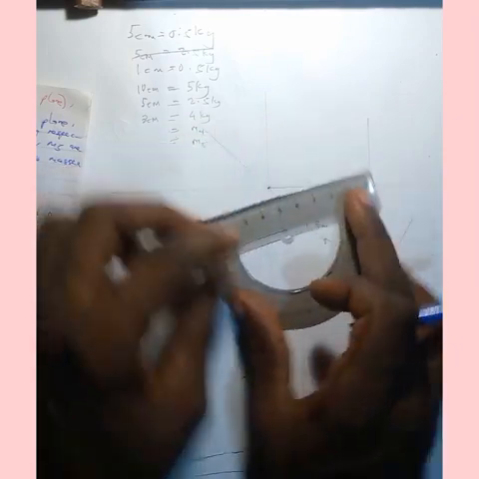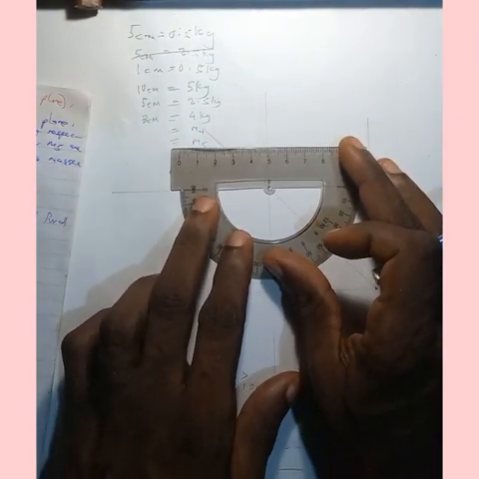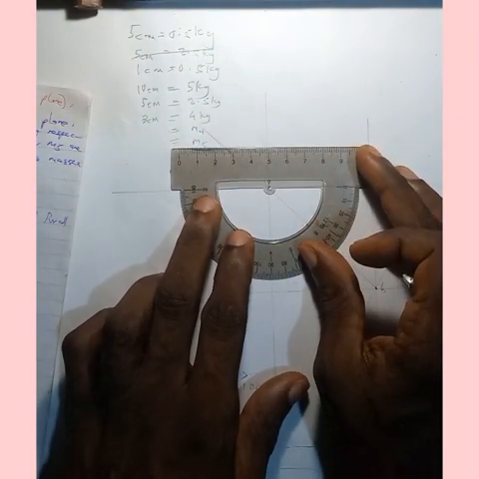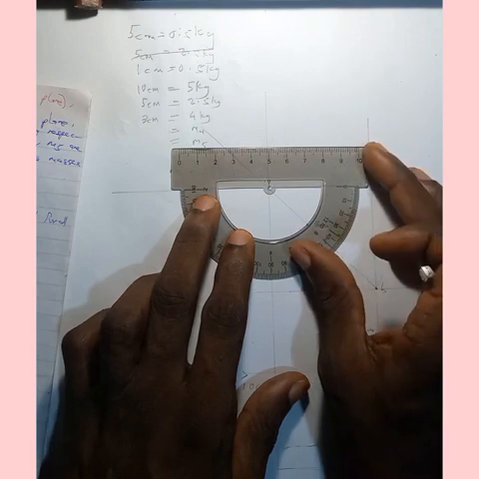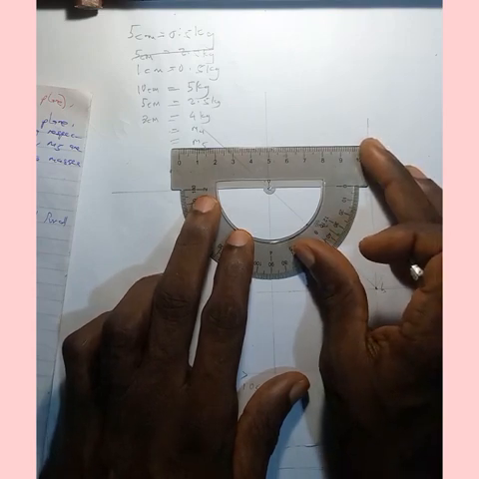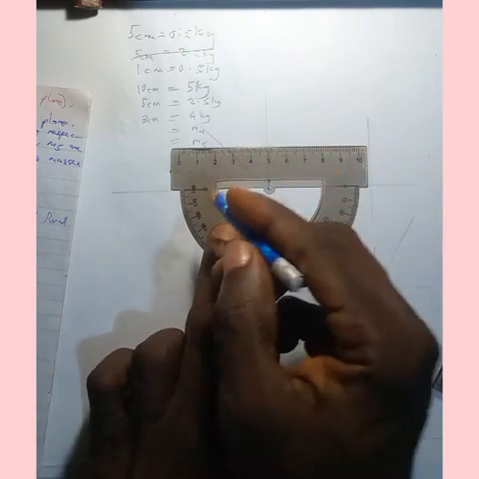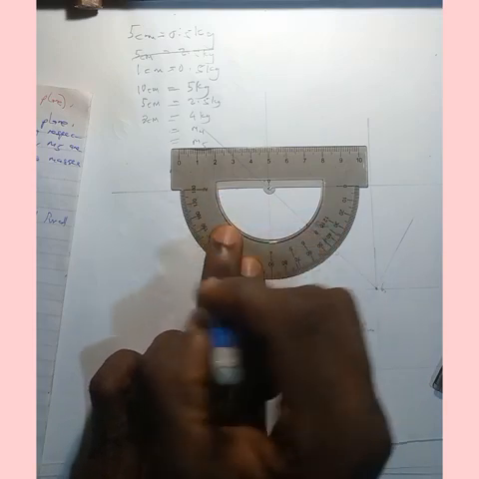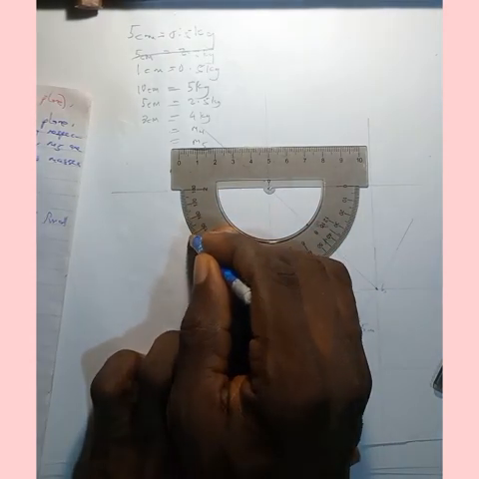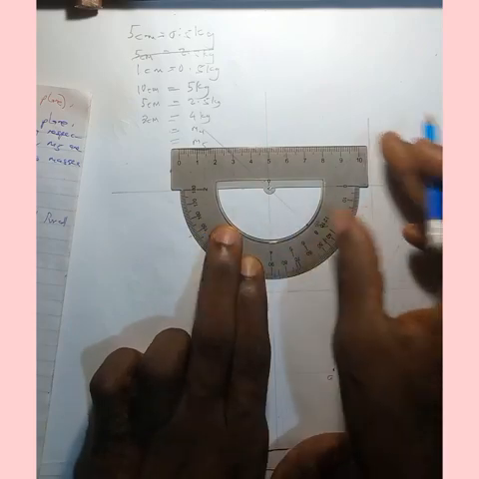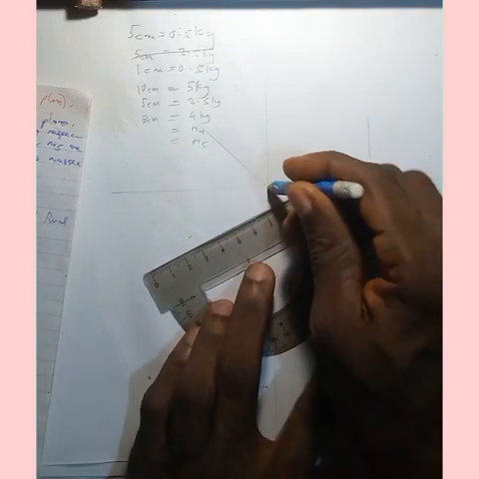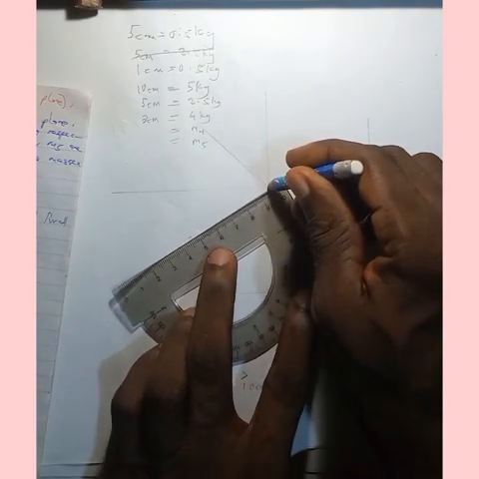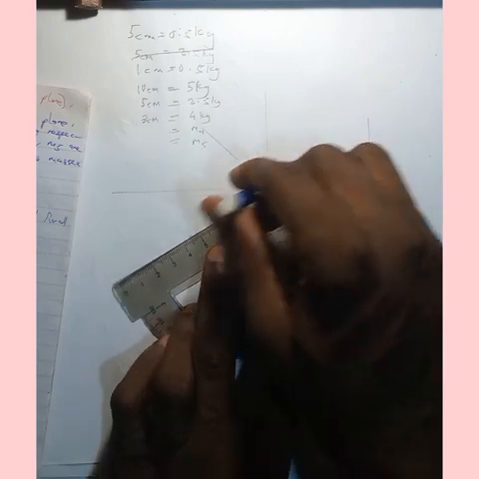So it means we have to come this way. That means we have 10, 20, 30 here. So that's 30 plus 180, 210, and then we join. So now this is our M4.